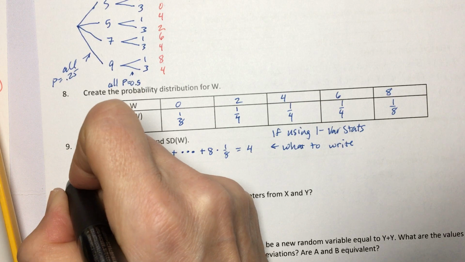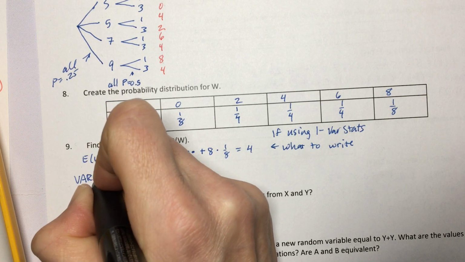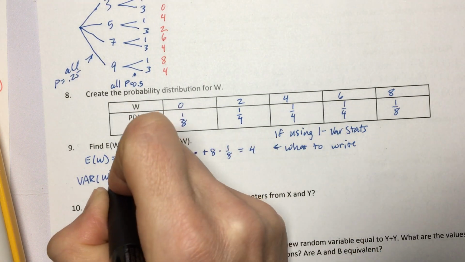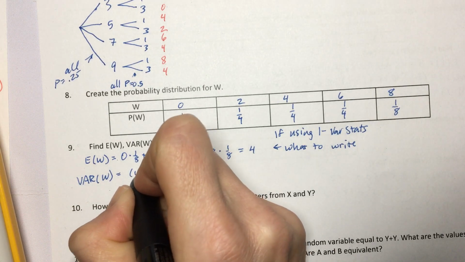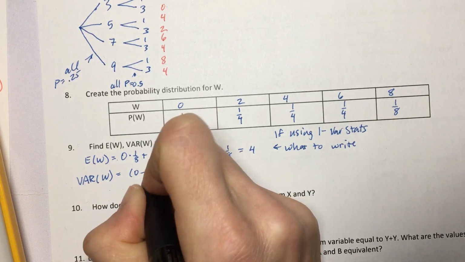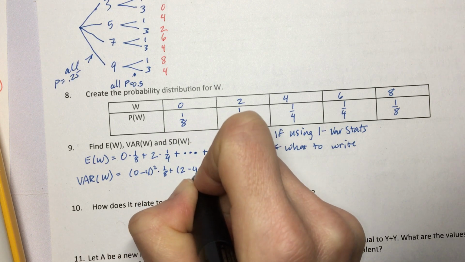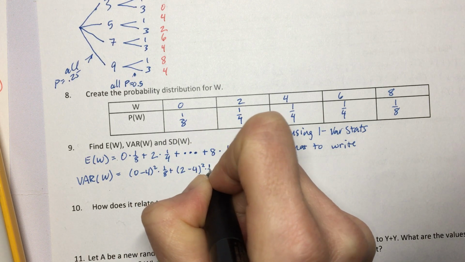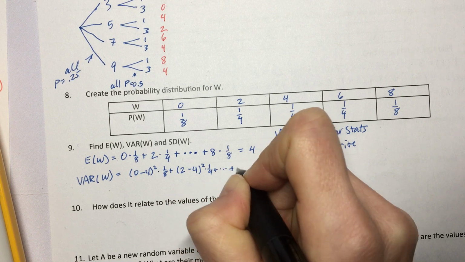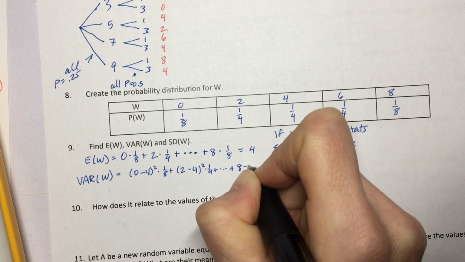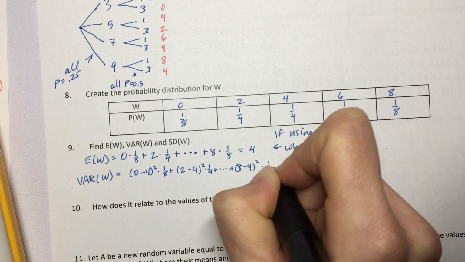Our variance then is going to be, again, I'm going to just write the first part. So 0 minus 4 squared times 1/8 plus 2 minus 4 squared times 1/4 plus dot, dot, dot, plus 8 minus 4 squared times 1/8.